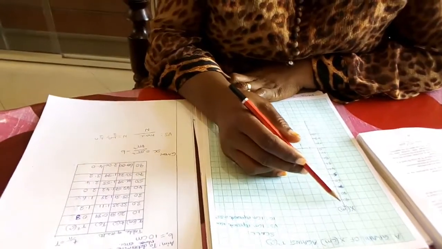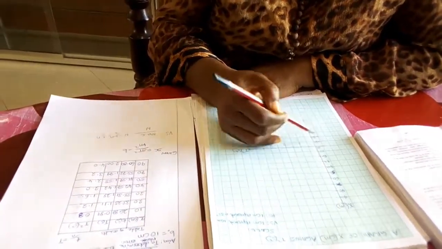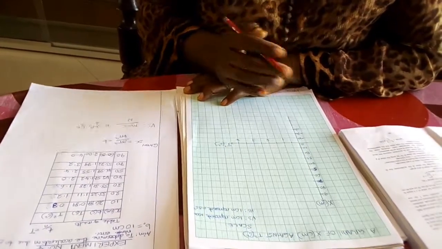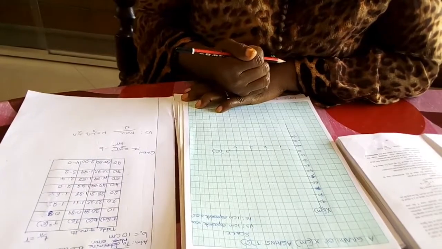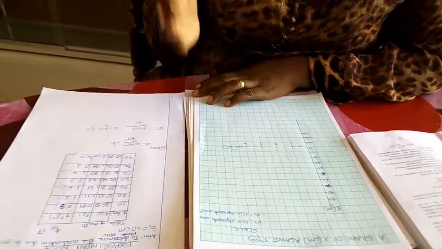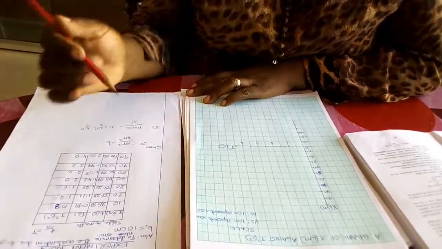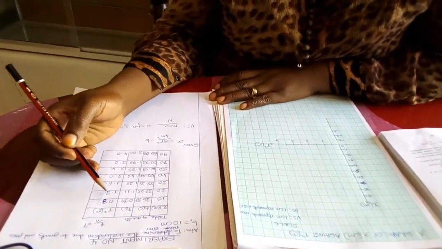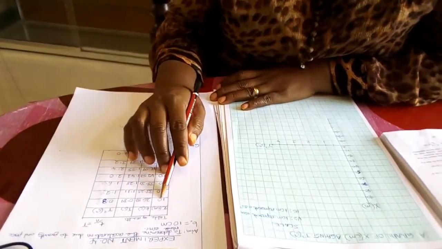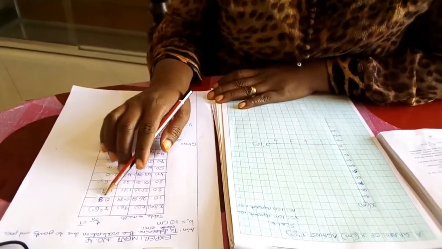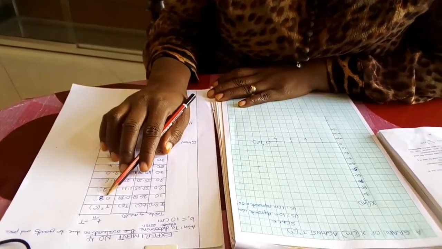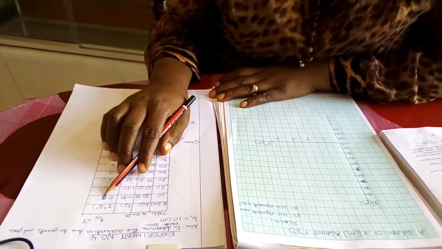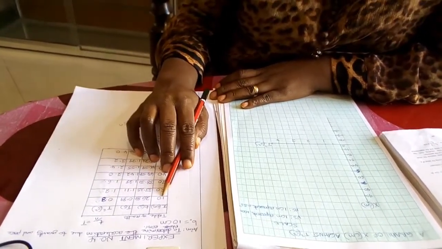After this, you just draw a vertical axis and the horizontal axis. Remember to mark 0 at the meeting point of the vertical and horizontal axis. After then, let me transfer the data from the table of results. Okay. So here we can see on the t squared axis, in seconds squared, 0.8 corresponds with 10 on the vertical axis.